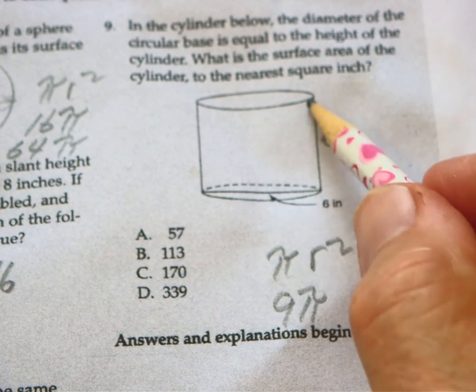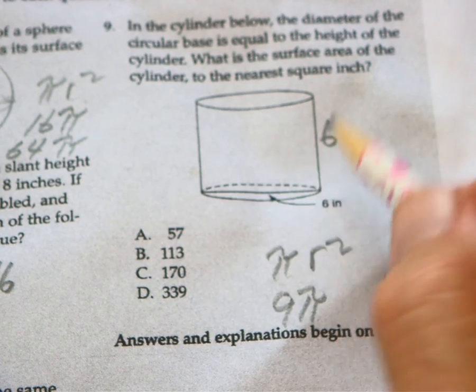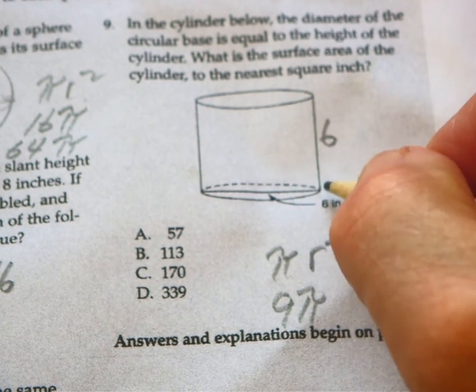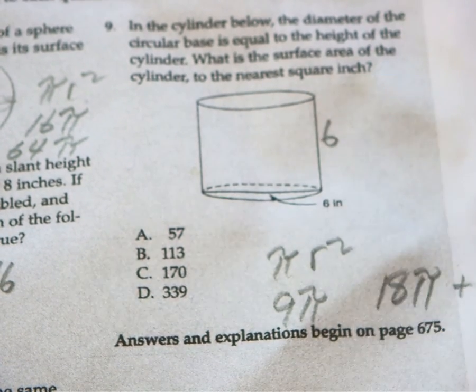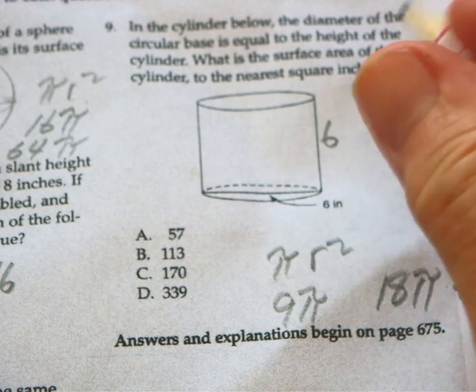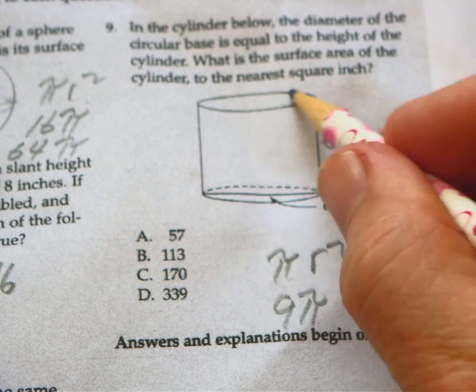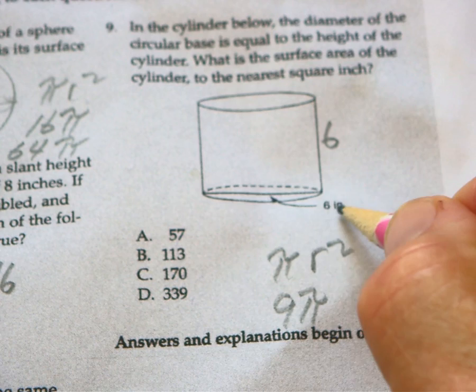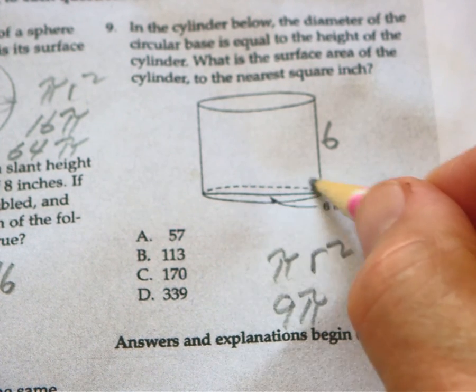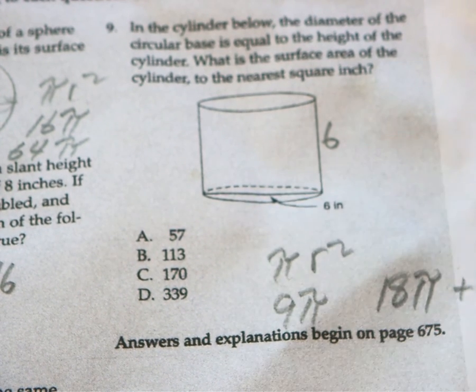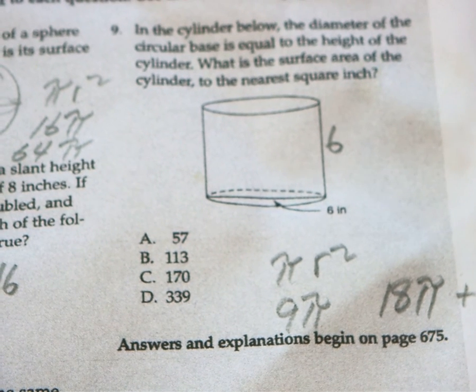plus the area of this part, the side part. And again, if you cut it and open it up, it'll be a rectangle that is 6 by what? Well, the circumference. 6 pi is the circumference. 6 times 6 pi.